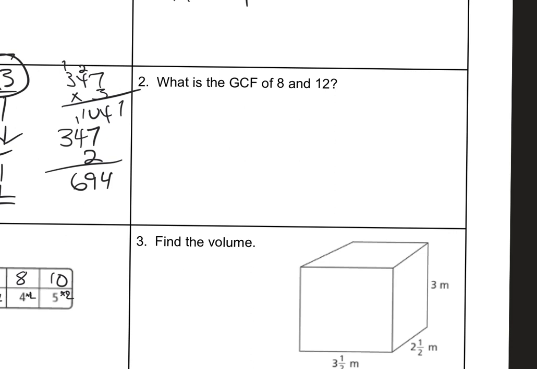Number 2 is pretty simple. What's the greatest common factor between 8 and 12? That will be 4. If you need to, list the factors of 8 and 12 out, and that will become apparent.